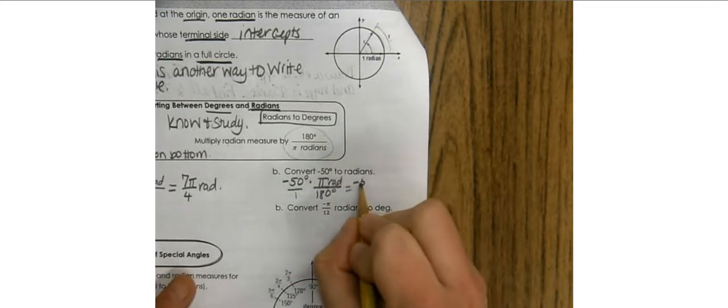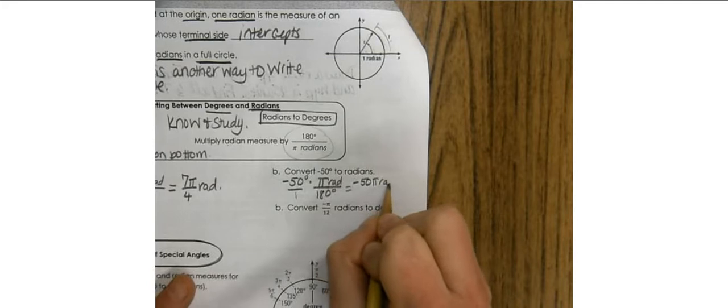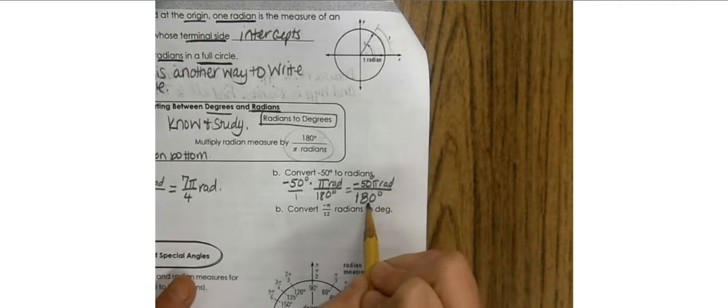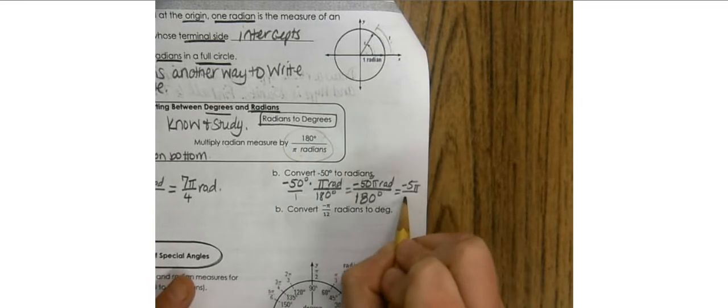Multiplying straight across, I have negative 50 pi radians divided by 180 degrees. And negative 50 over 180 is equal to negative 5 pi over 18 radians. And that is your answer. Let's go ahead and look at example number 4.